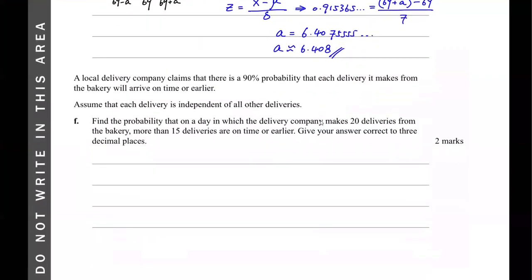A local delivery company claims that there is a 90% probability that each delivery it makes from the bakery will arrive on time or earlier. Well, very similar phrases to 2020 Math Methods Exam 2. I suppose there was one similar question asking this sort of scenario, some deliveries arriving on time or not on time.